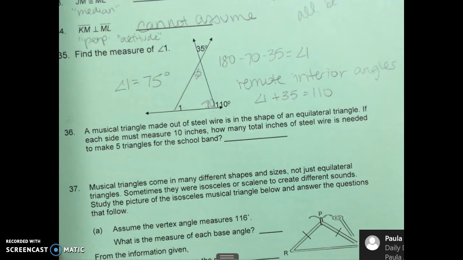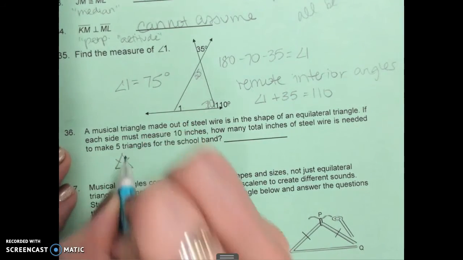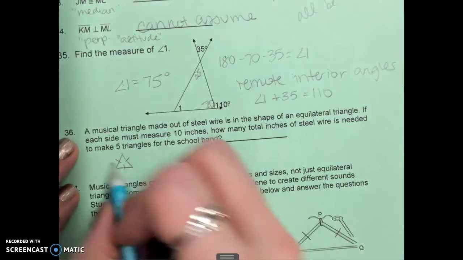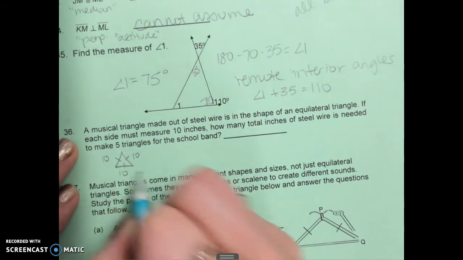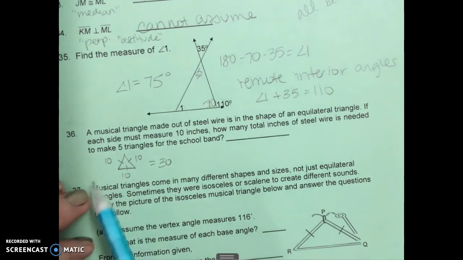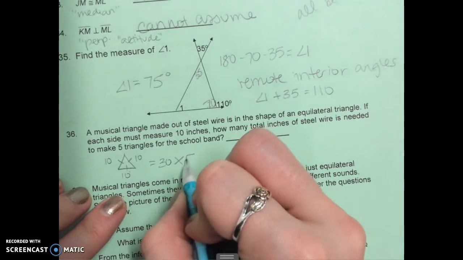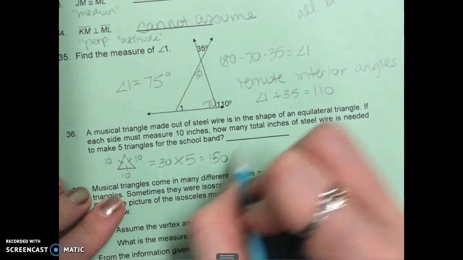Number 36, a musical triangle made out of steel wires in the shape of an equilateral triangle. So all the sides are the same. Each side must measure 10 inches. How many total inches of steel wire is needed to make 5 triangles? Well, this equals, oh goodness, my lights just went out at school. Hold please. Apologies. So all 3 together have to equal 30. And if I want to make 5, 150.